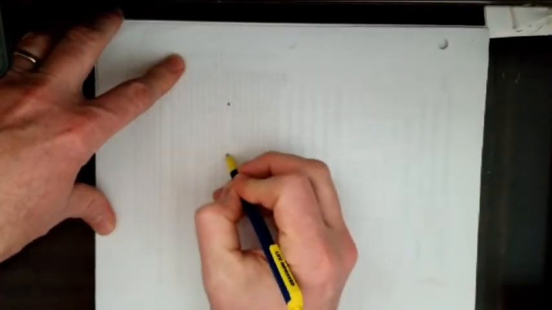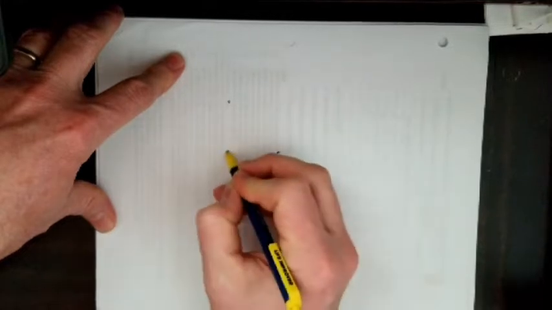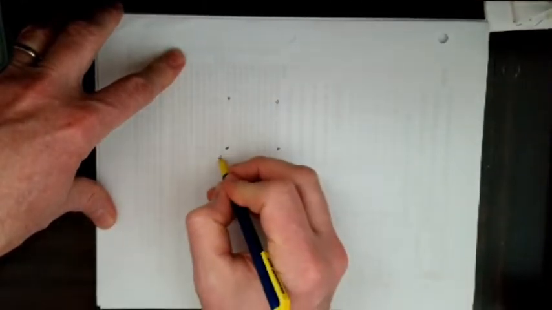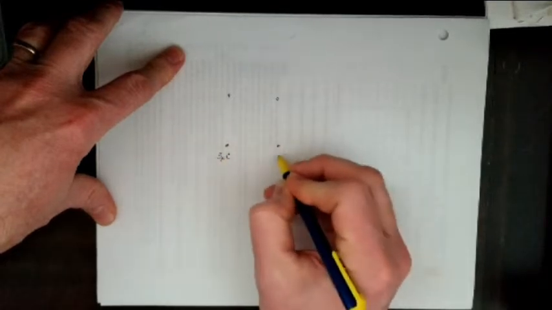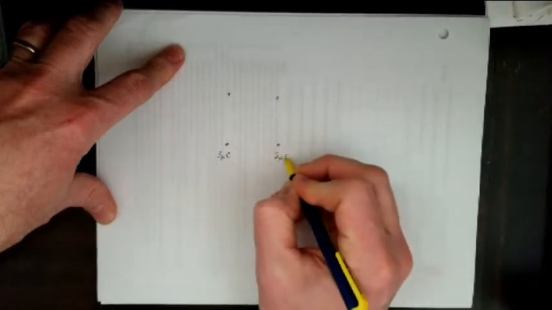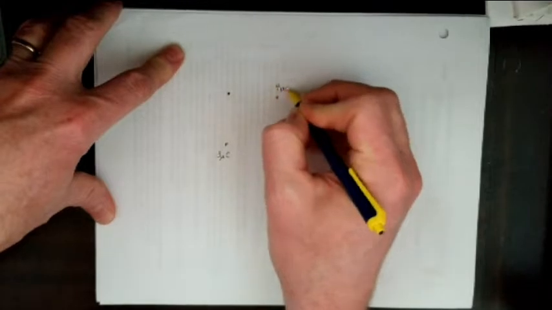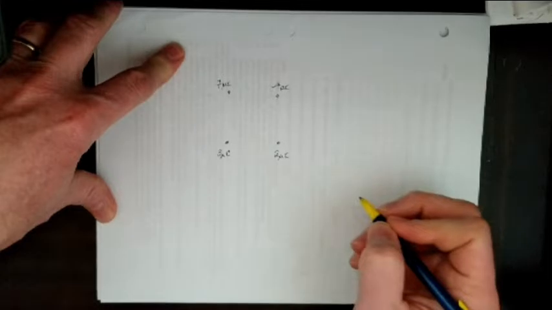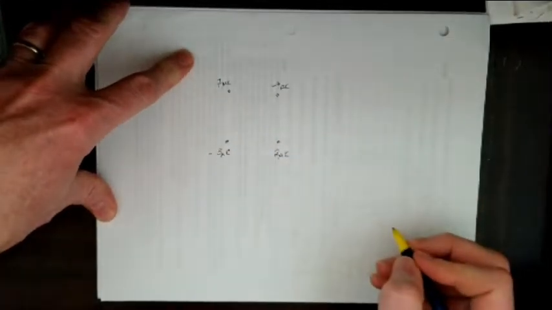All right, let's have some fun with vectors. Let's work with vectors. Of course it's going to be fun. I have 4 charges here. Let's make this a 3 microcoulomb, a 2 microcoulomb, a 4 microcoulomb, and a 7 microcoulomb charge. Let's make that one negative and that one negative.